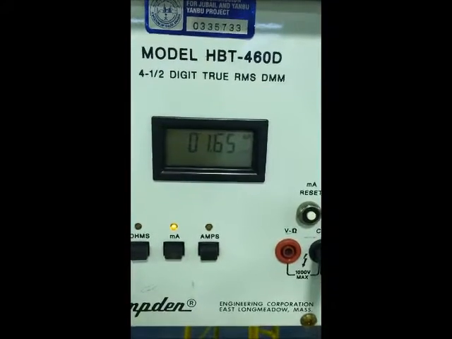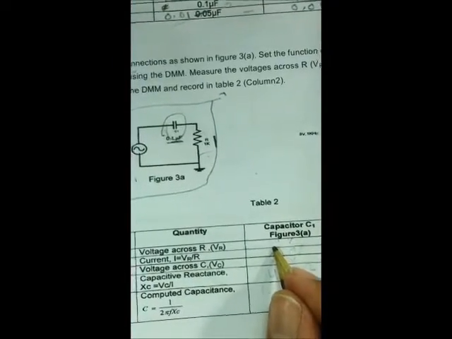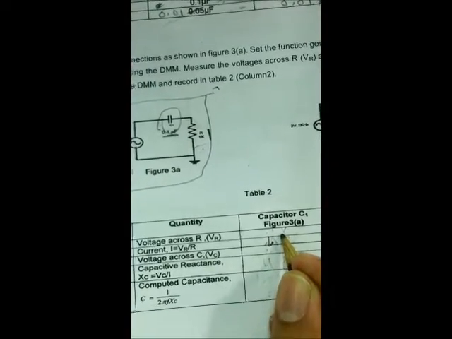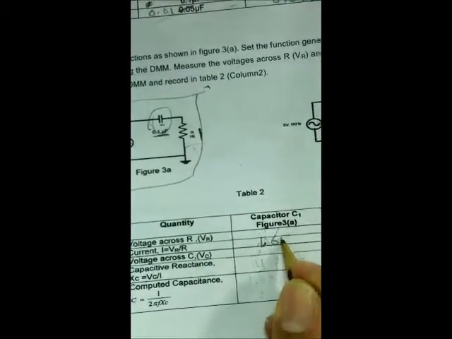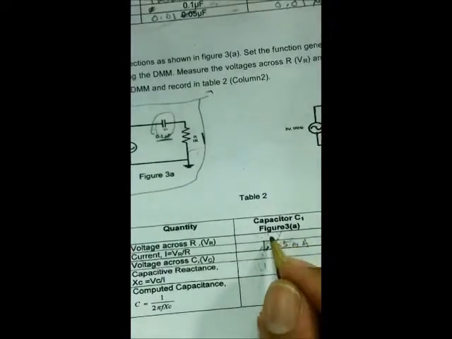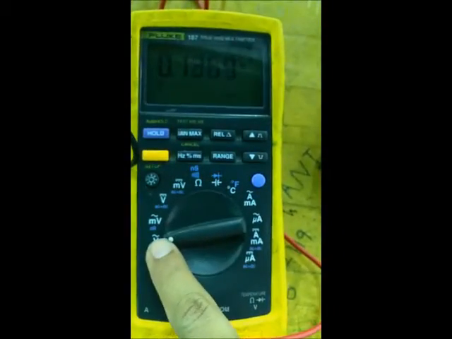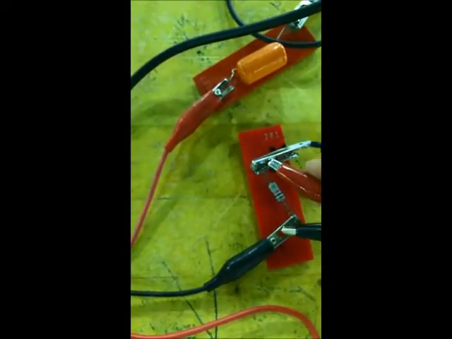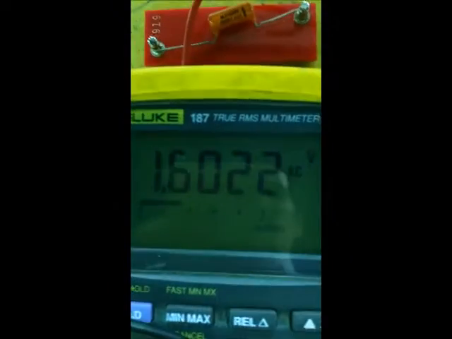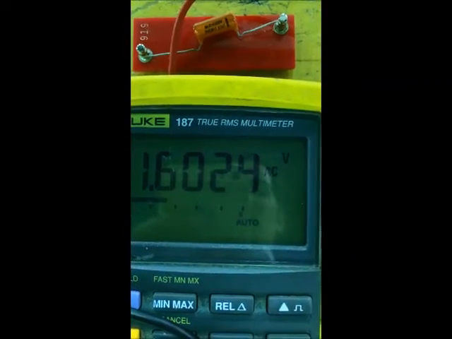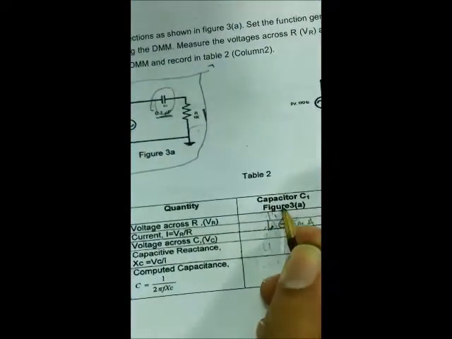It is 1.65 milliamp. So the current here is 1.65 milliampere. The voltage across the resistance, I will set this one to an AC voltage, and I will measure the voltage across the resistance. So I will connect it here. So the voltage is 1.6 volt AC. So I will write here 1.6 volt.